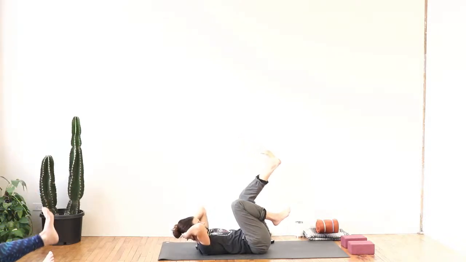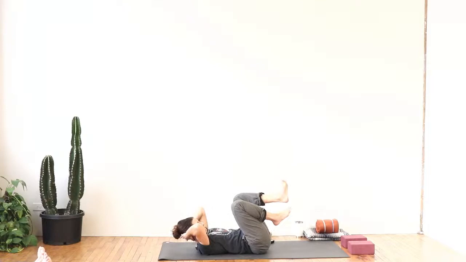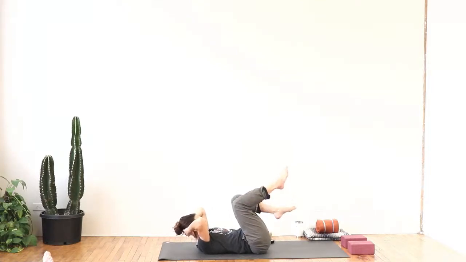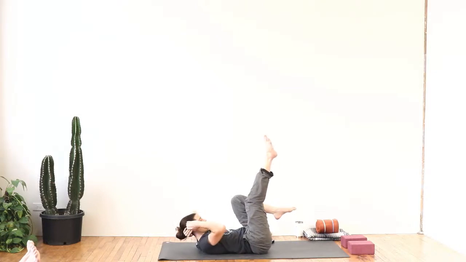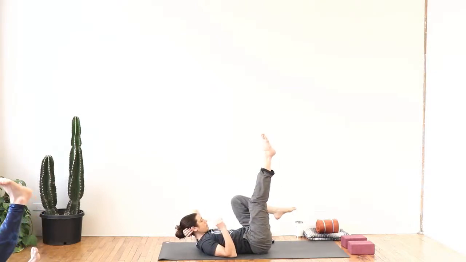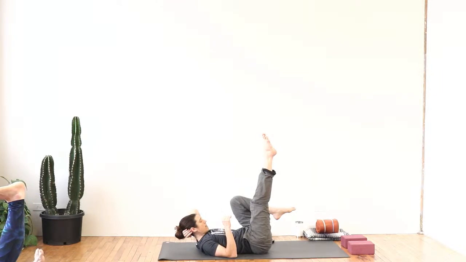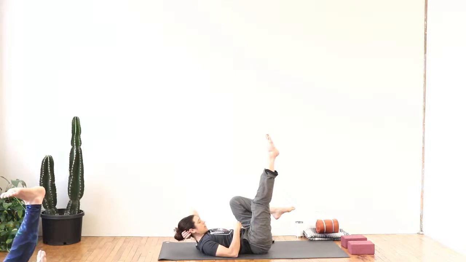Inhale, bend left knee. Exhale, right leg reaches out. Now draw the belly down, but also drawing the belly toward the shoulder blades.